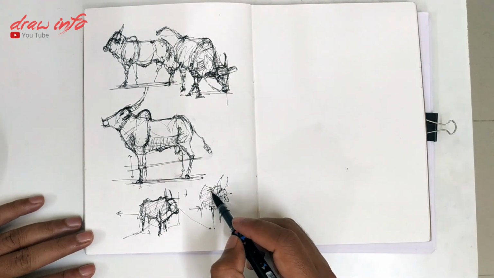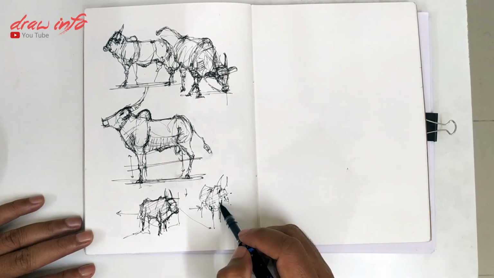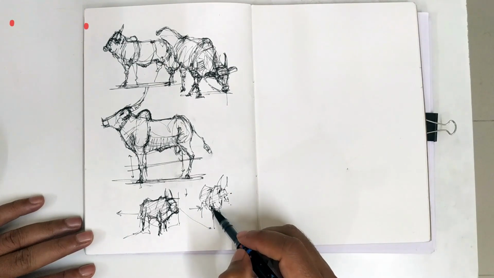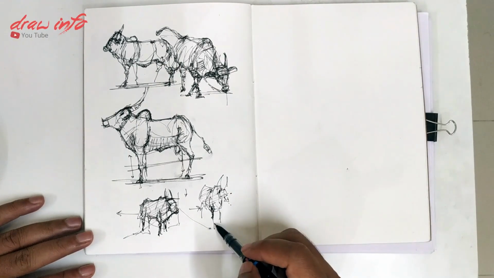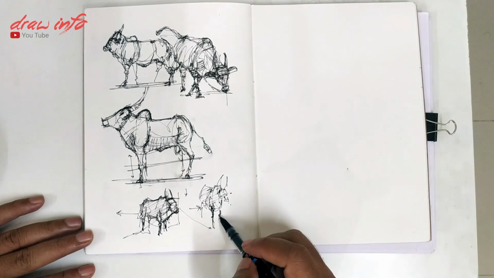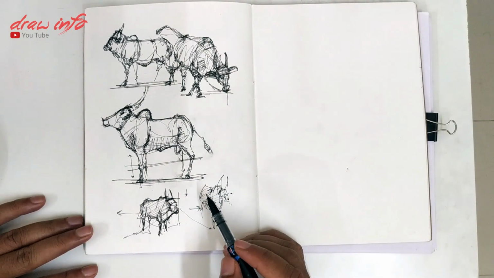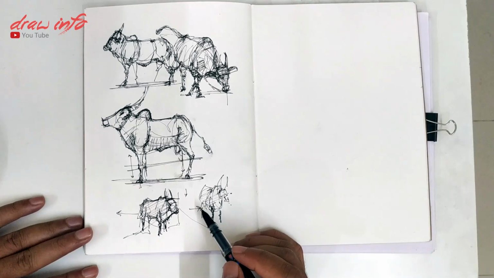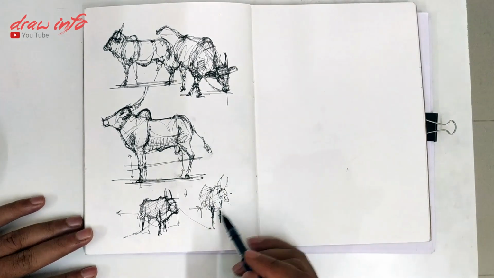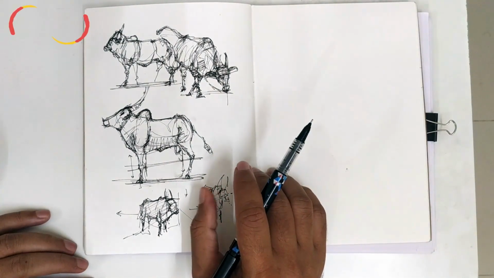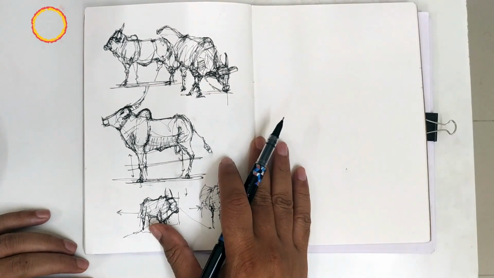So this is the basic structure, or skeleton I can say, and this skeleton is very important when you do animation. And there is another subject called memory drawing. There you can use this kind of skeleton practice, so you can reproduce that drawing very quickly the next time whenever you want to reproduce it.